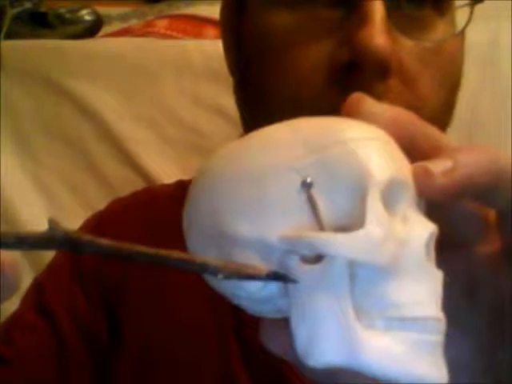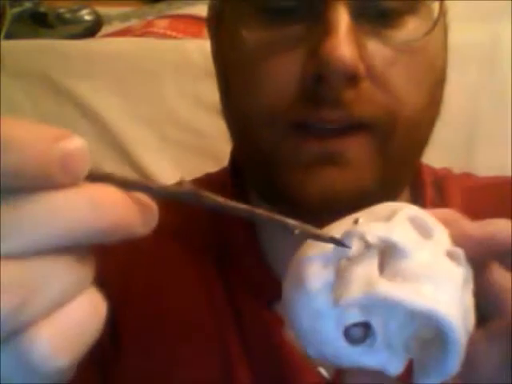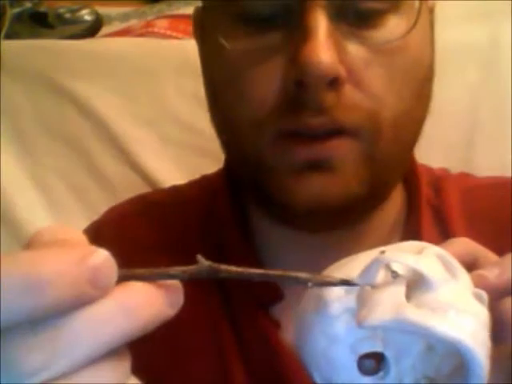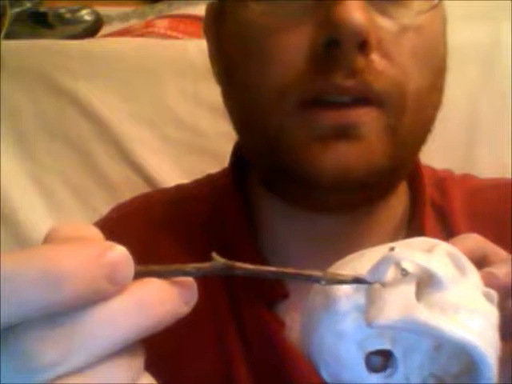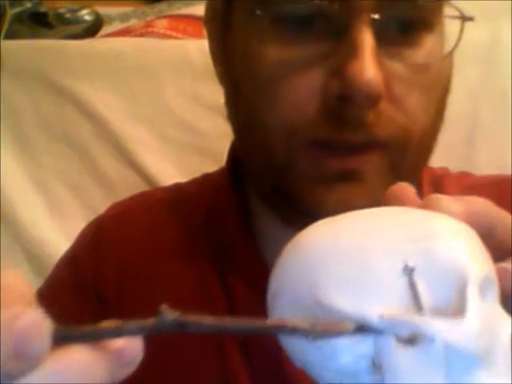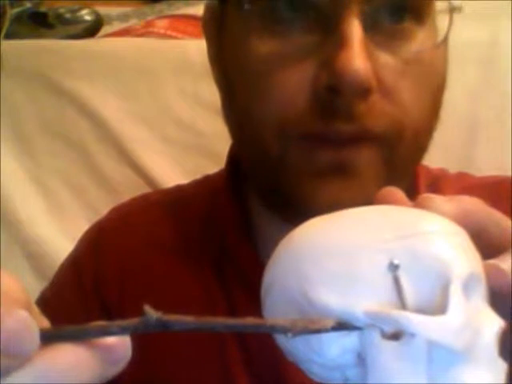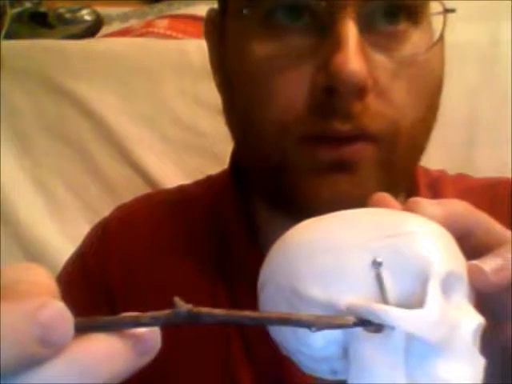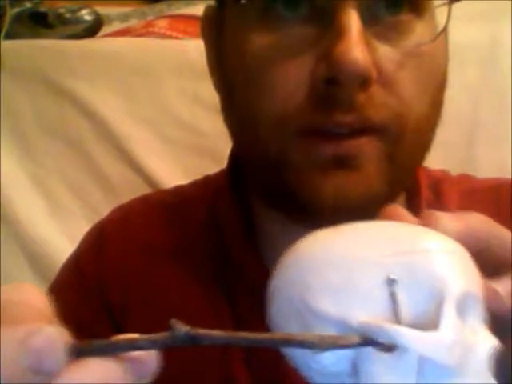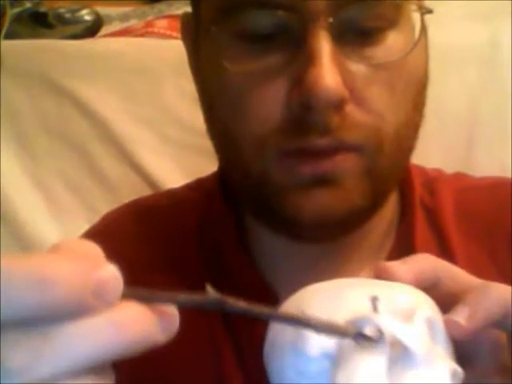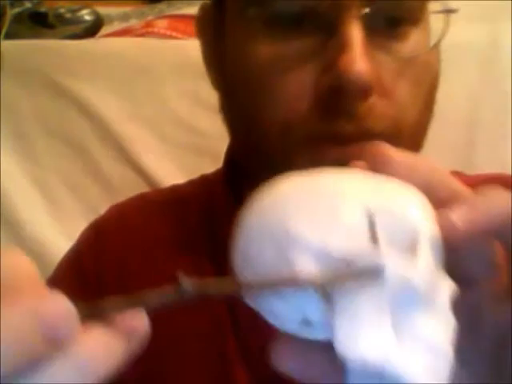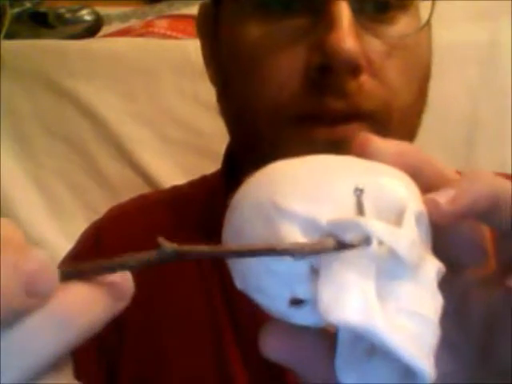The mandibular notch, mandibular condyle. Mandibular condyle. And then we have the coronoid process of the mandible. Coronoid process.